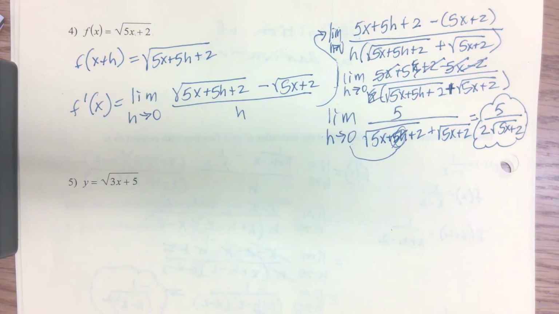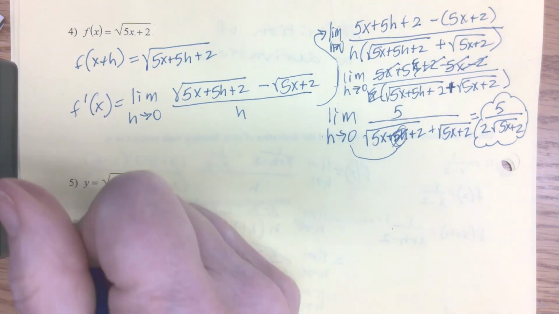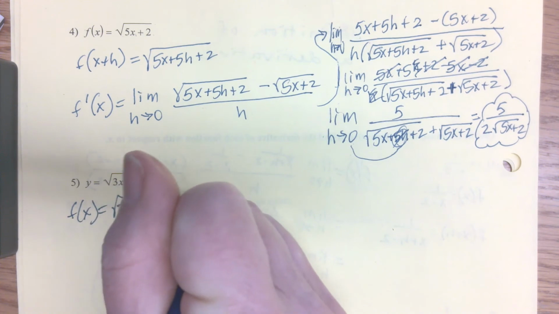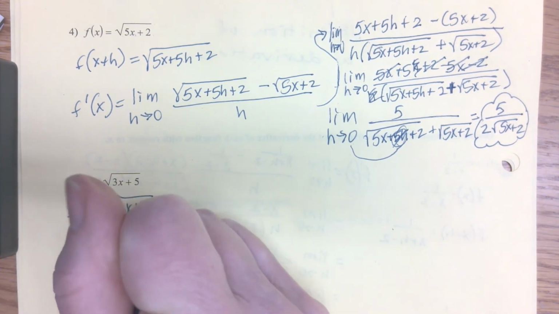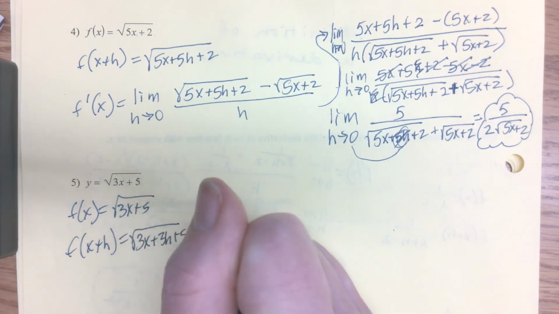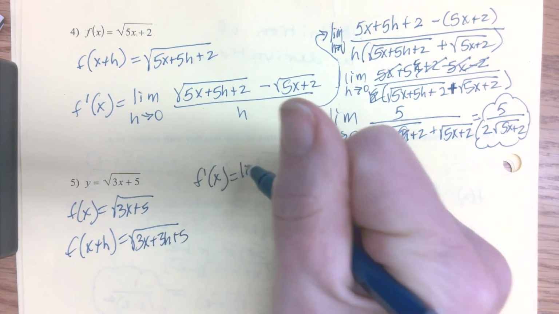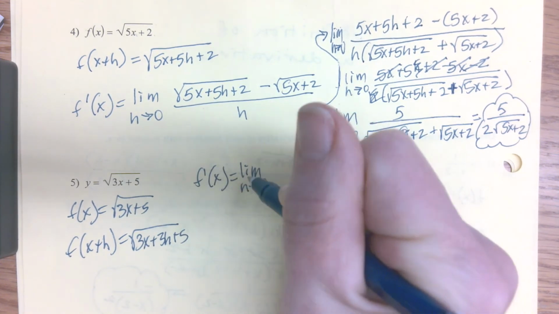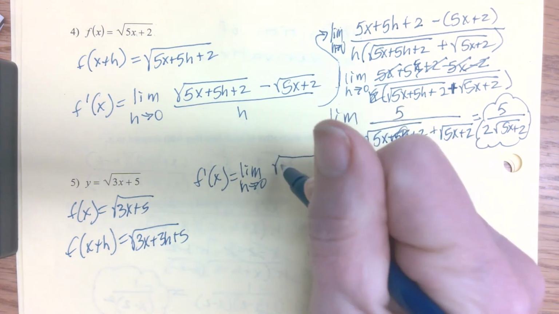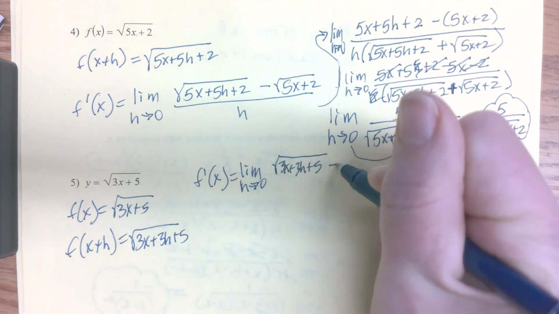I'll run through one more similar problem with the radical. So f of x is the square root of 3x plus 5, and f of x plus h is the square root of 3x plus 3h plus 5, and my derivative is the limit as h approaches 0 of the square root of 3x plus 3h plus 5 minus the square root of 3x plus 5, all over h.